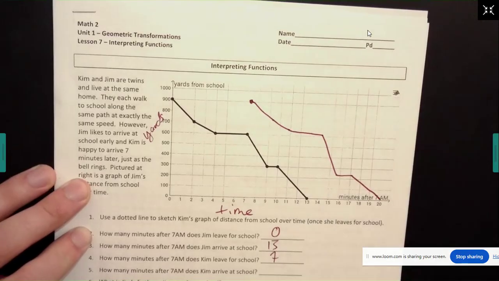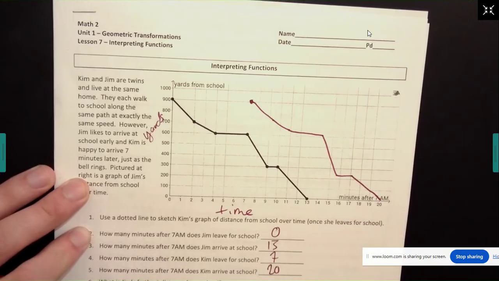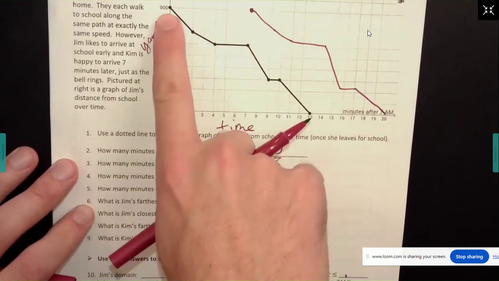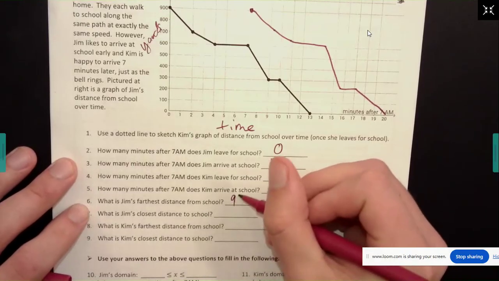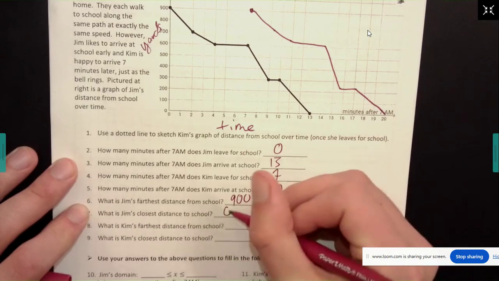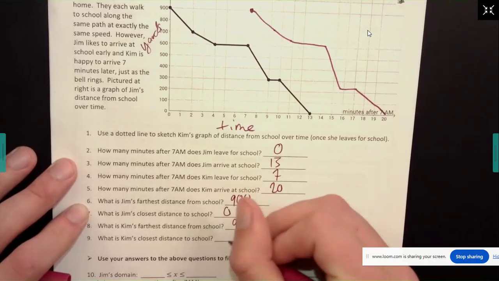All right. How many minutes after school starts does Kim arrive? Well, it's 7 minutes after Jim. He arrives at 7:13. She arrives at 7:20. What's the farthest distance for Jim from the school? Well, we established it was 900, right? That's as high as it goes. So they must live 900 yards away. What's the closest he gets? Well, he shows up, so it's 0. Kim is the same thing. She lives at the same house. She shows up to the same school.